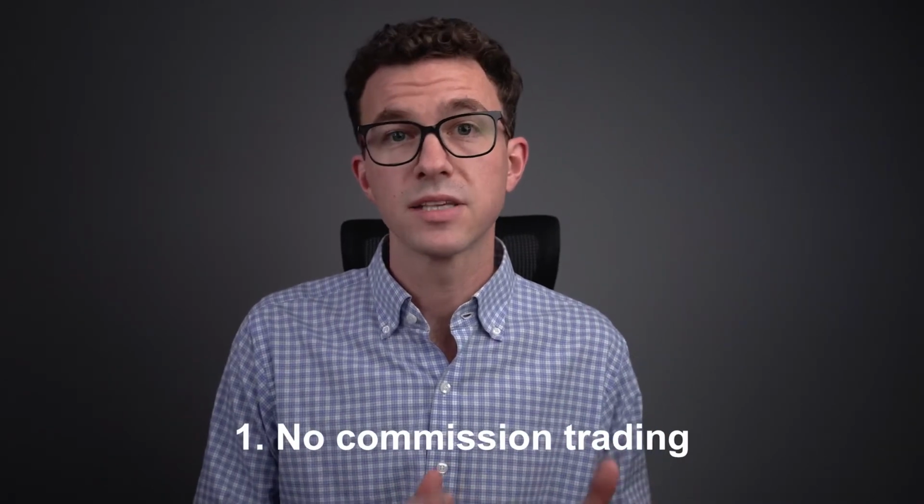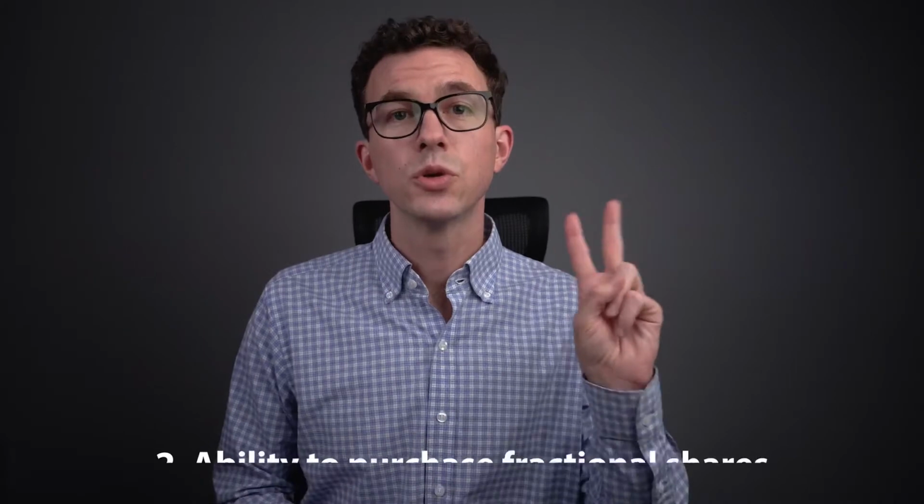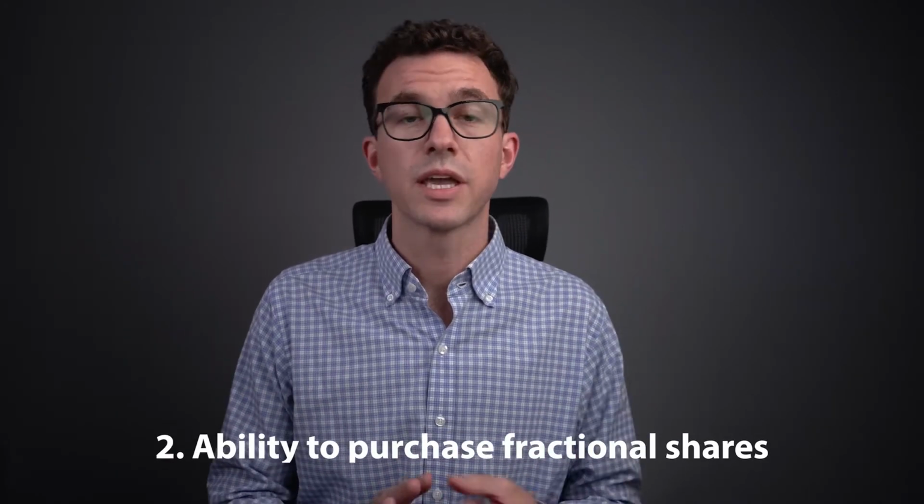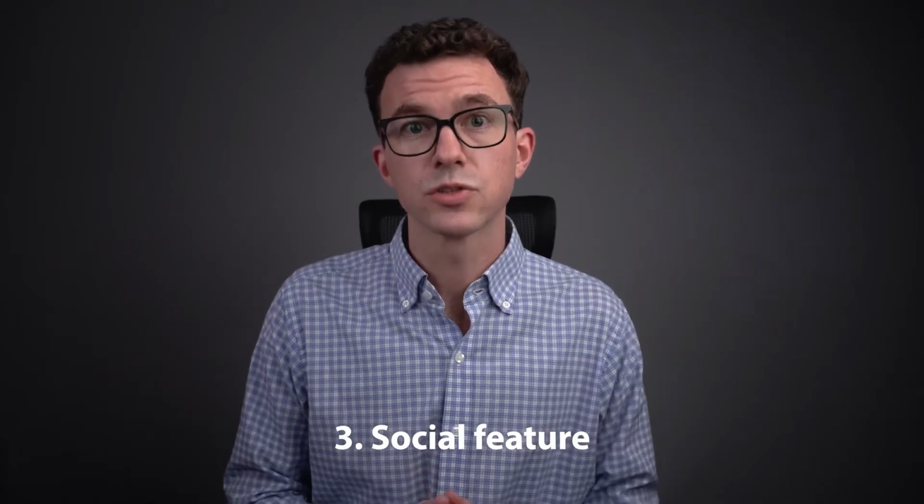Three great features of the Public app. One, no commission trading. So you can buy and sell stocks and ETFs with no commissions. Two, the ability to purchase fractional shares. So say Amazon, Google, Tesla, there's plenty of stocks and ETFs that are in the hundreds or thousands of dollars. You can invest in any amount you want. So you can invest $1 in Tesla if you'd like, $5 in Amazon. You choose the amount and you can purchase fractional shares instead of having to purchase a full share at a time. Number three, the social features. So the ability to follow and interact with famous investors, celebrities, and other investors so you can see what they're investing in and you can learn from each other.